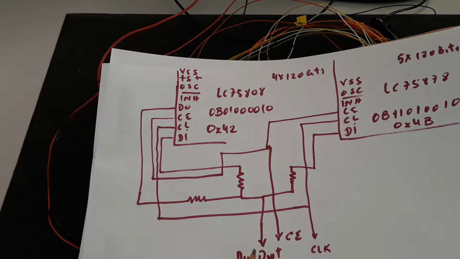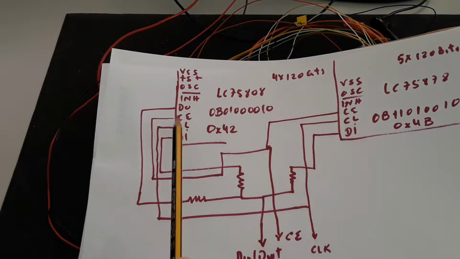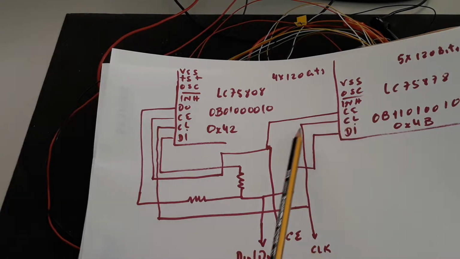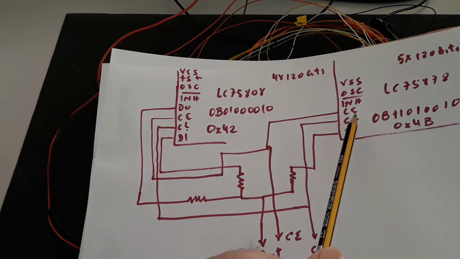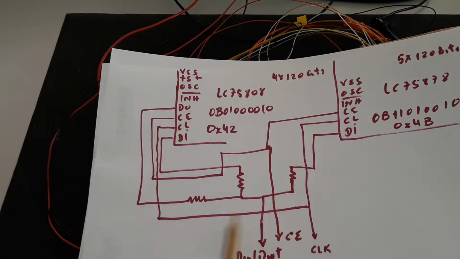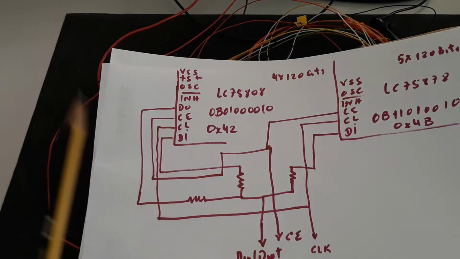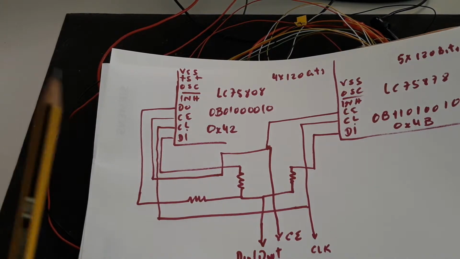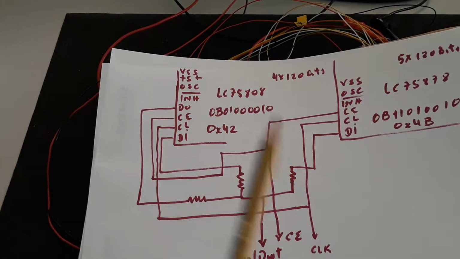Also, you can see the chip enable from these two chips is connected directly from one side to the other and goes to the processor. The clock is exactly the same situation: the clock is connected from one chip to the other chip and goes to the processor, which is then responsible for making the difference between the left side and the right side.